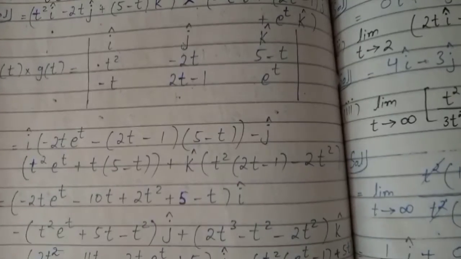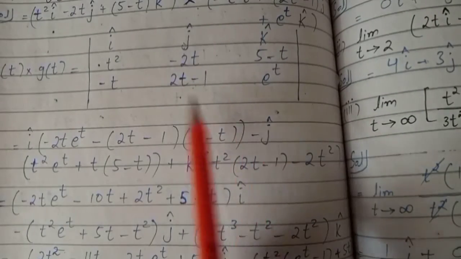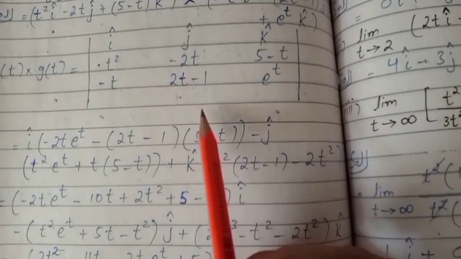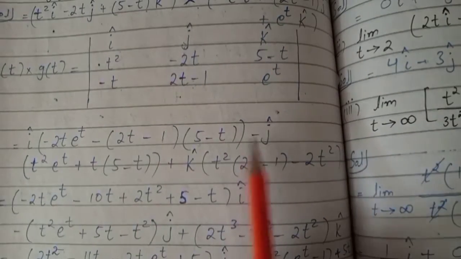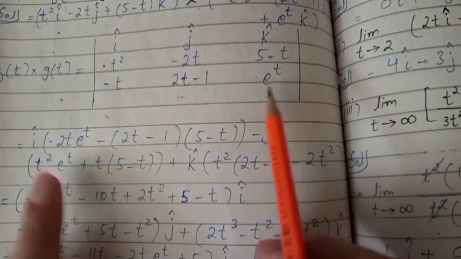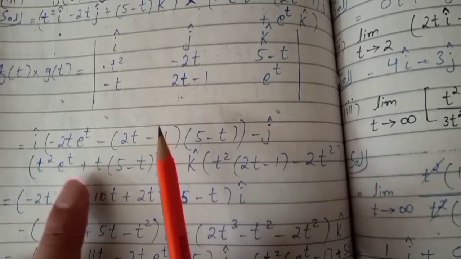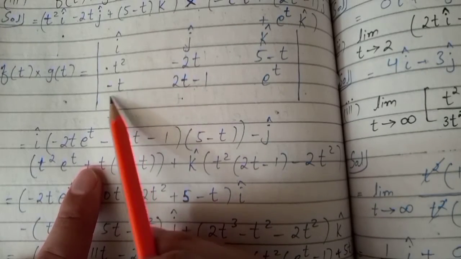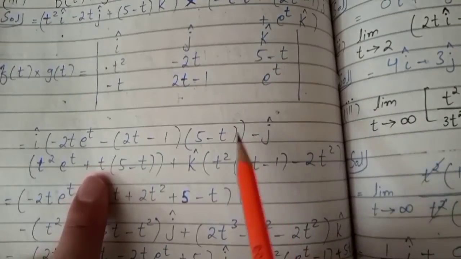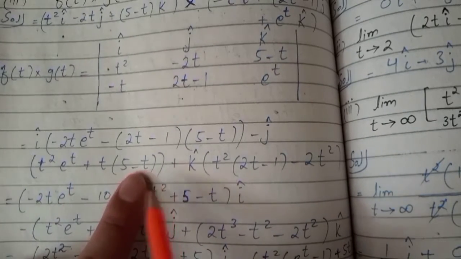You know that there will be alternate signs if we expand by first row: plus, minus, plus. Minus j, ignore the first row and second column and multiply these two and these two. If you multiply t square with e raised to power t, we get t square e raised to power t. There will be a minus sign in between, and then we multiply minus t with 5 minus t, so it will be plus t times 5 minus t, bracket closed.